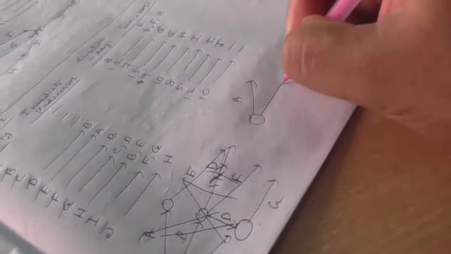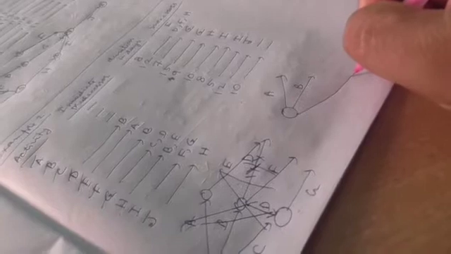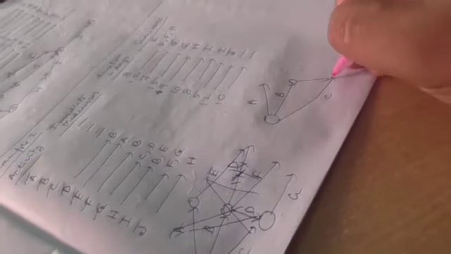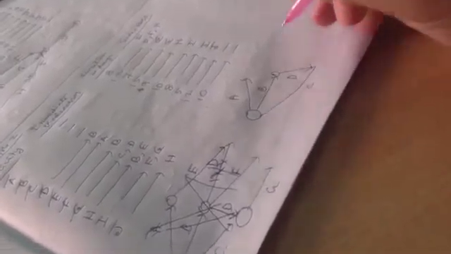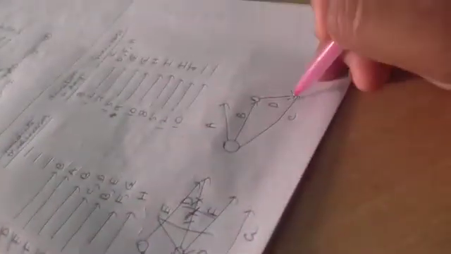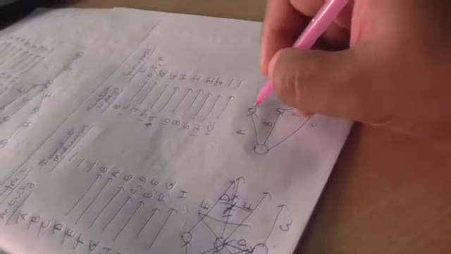So here A, then B, then C. B is the predecessor of D, and from A we can draw E. So this is E drawn.